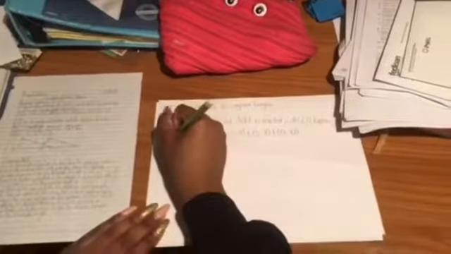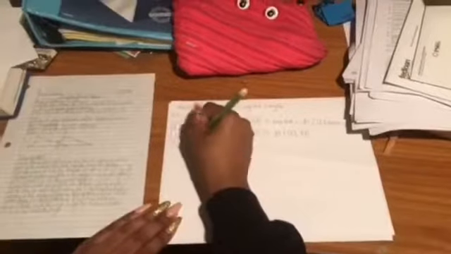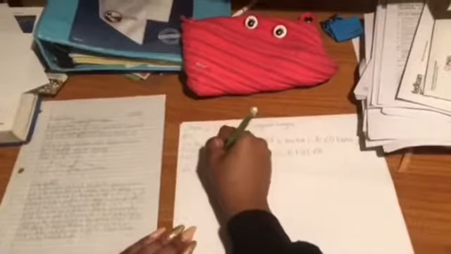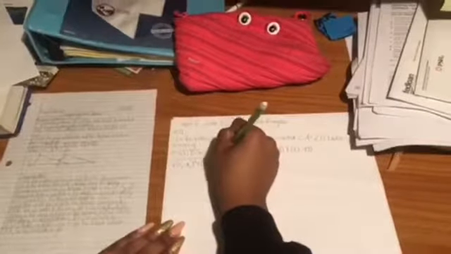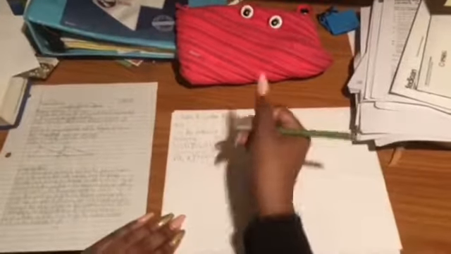We know that the distance formula is the square root of (x2 minus x1) squared plus (y2 minus y1) squared. So to find the distance between the vertices, all we have to do is plug in the values.